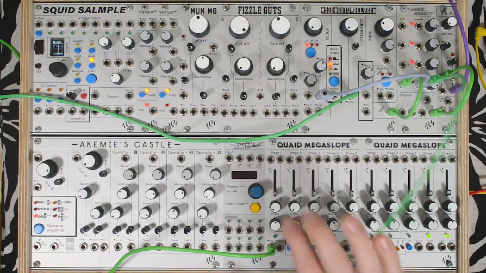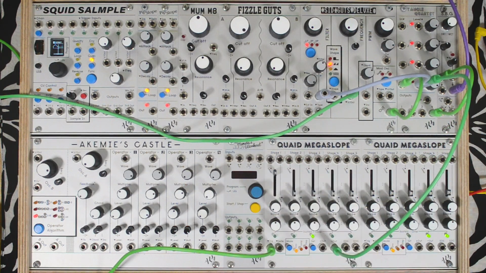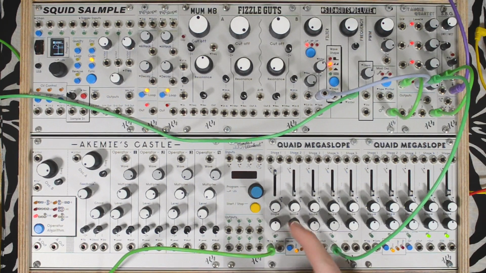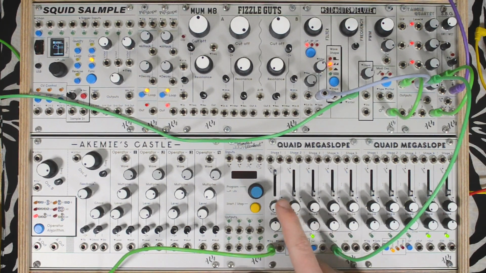To start, let's bring up the level of stage 1. A very short blip of voltage occurs. Once we dial in more time, we start to hear an attack phase.